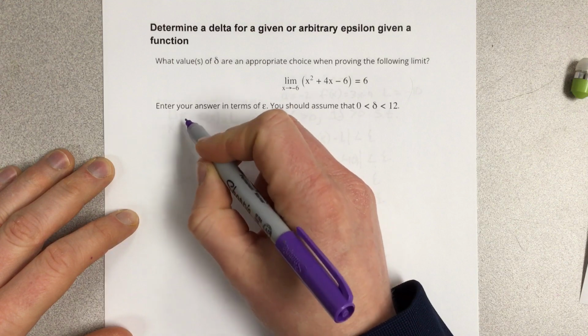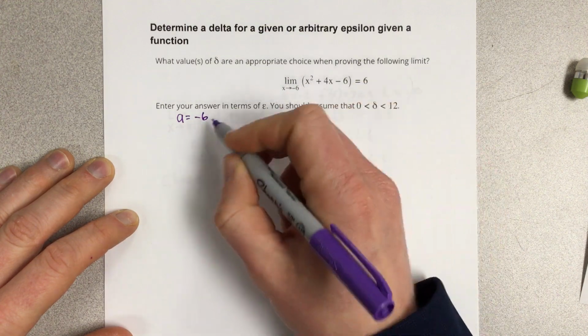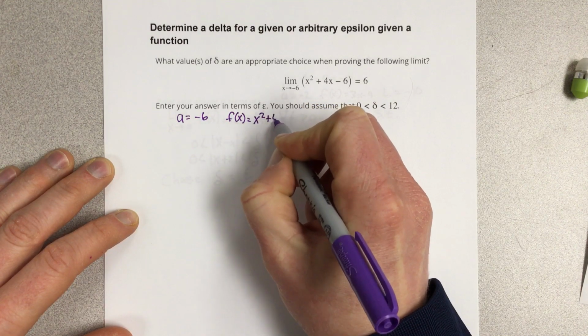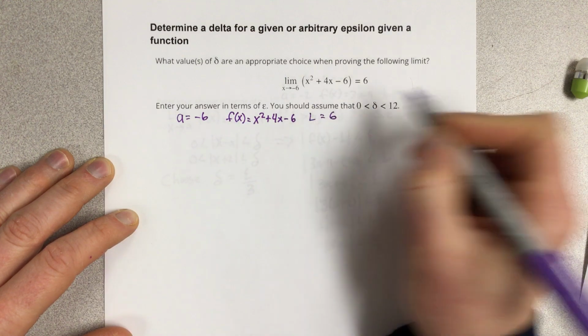We know that our a value is going to be -6. We know that the function is the quadratic x squared plus 4x minus 6. And we know the L value is 6.